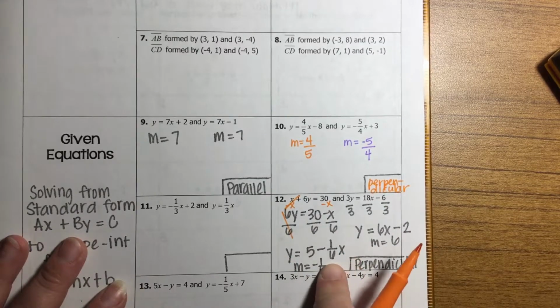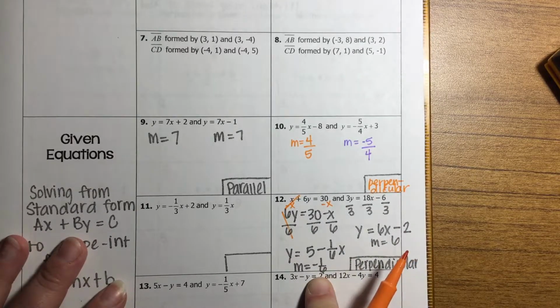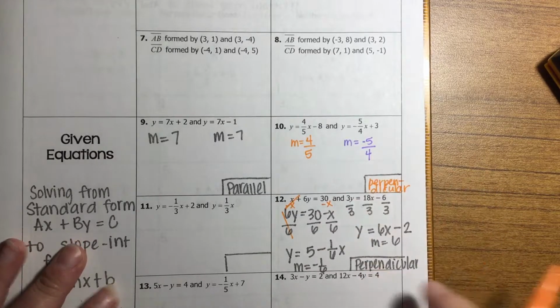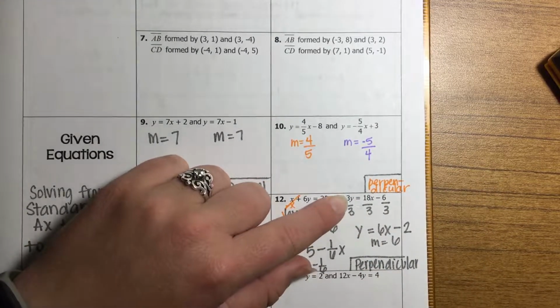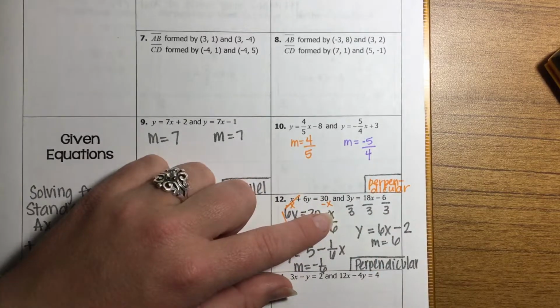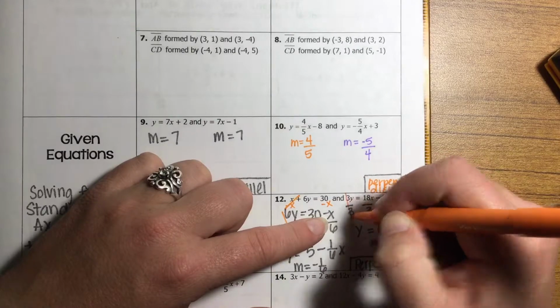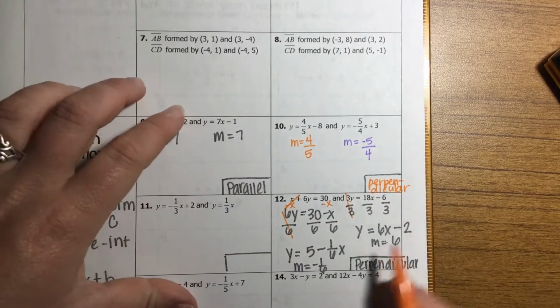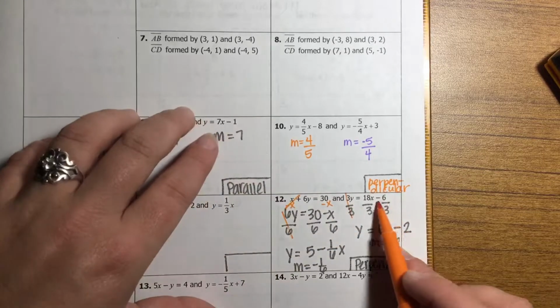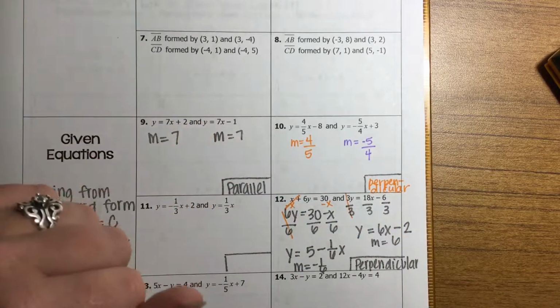All right, so I look at this. The number in front of my x is my slope, so my slope is negative 1/6. Then over here, I have 3 times y. That means I have to divide everything by 3. When I divide everything by 3, those cancel. So I get y equals 18x divided by 3 is 6x, and then negative 6 divided by 3 gives me negative 2.